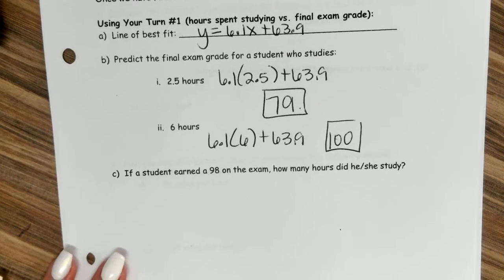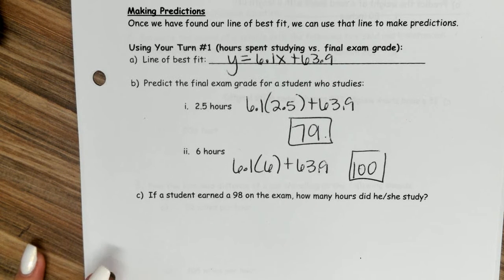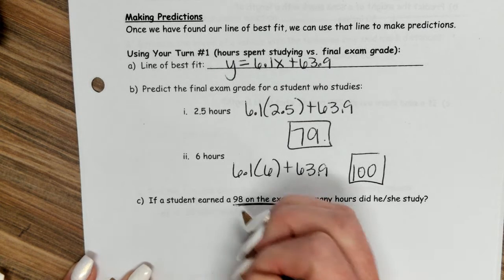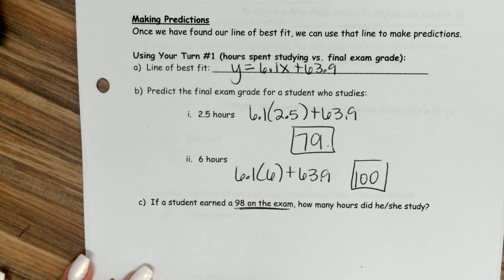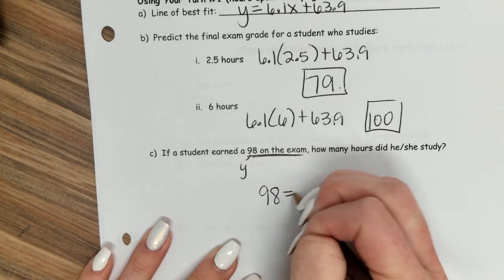All right. Now here's the last part. If a student earned a 98, so are they talking about the X or the Y? The X is the hours studying, right? So they're talking about the Y right here. How many hours do you think they studied? So would I plug 98 in for Y or for X? So I would say 98 equals my equation.